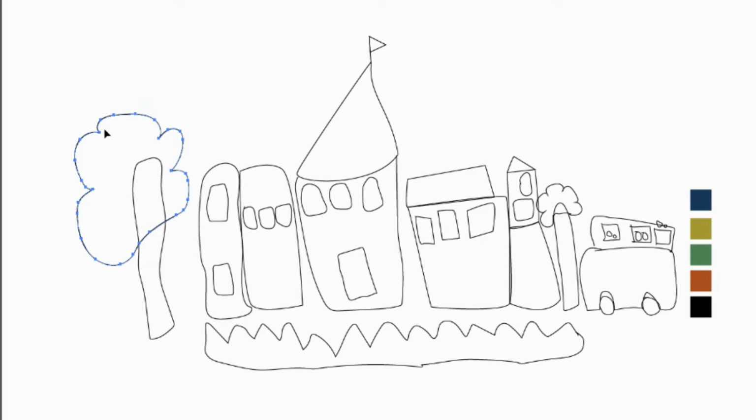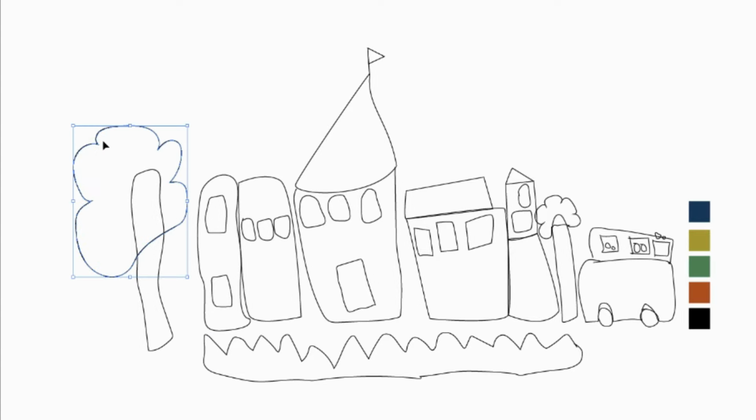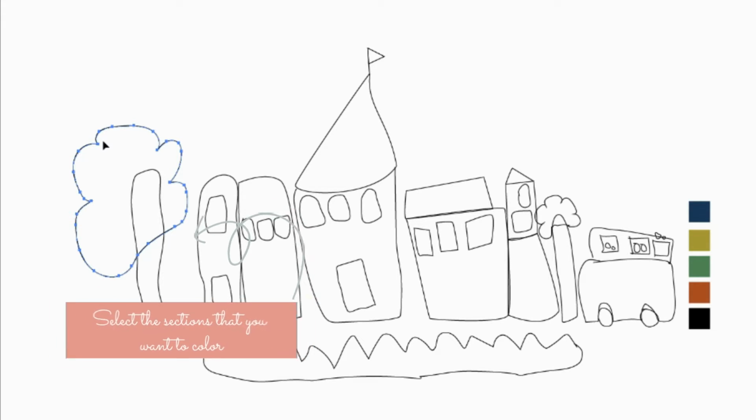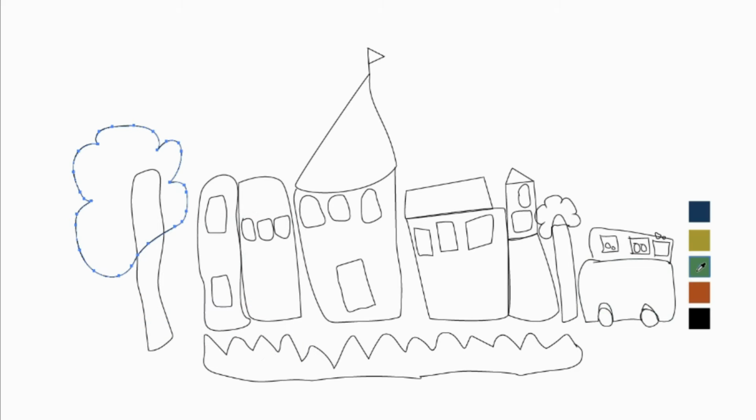Good morning, everyone. Today I will tell you about my drawing and how I did my drawing. How did I do that? First, you will need to select the section that you want to add color.